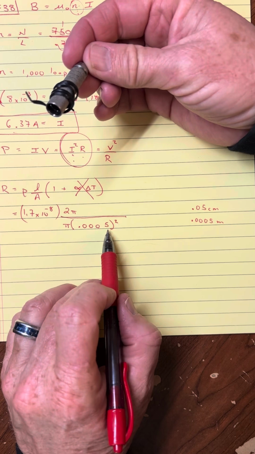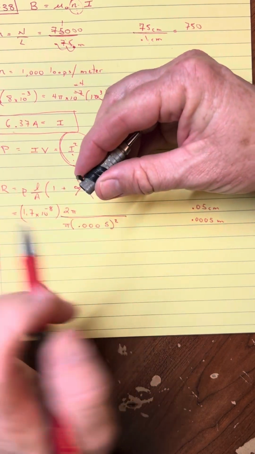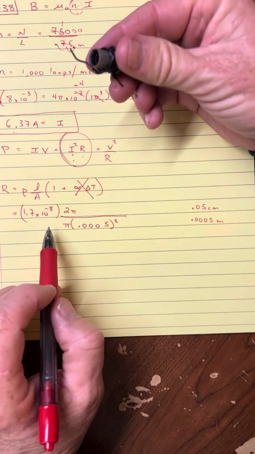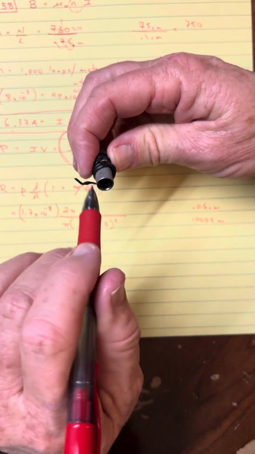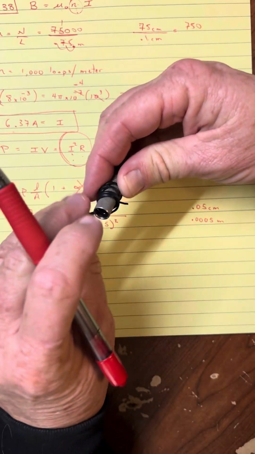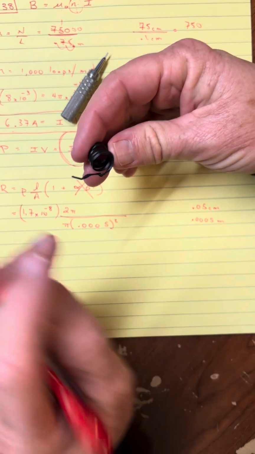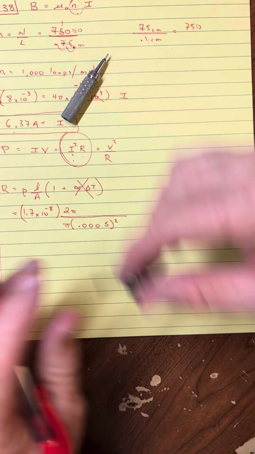This r was the radius of the wire where the current is flowing, whereas to get the length of the wire wrapped around the solenoid, I need the radius of the solenoid. So don't confuse the radius of the solenoid with the radius of the little tiny wire.